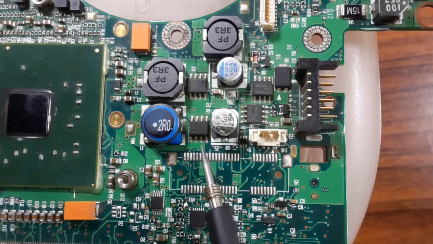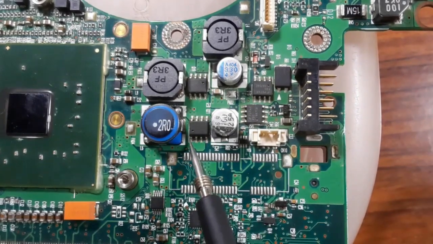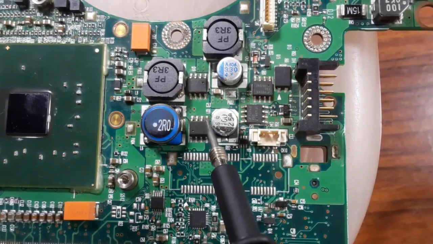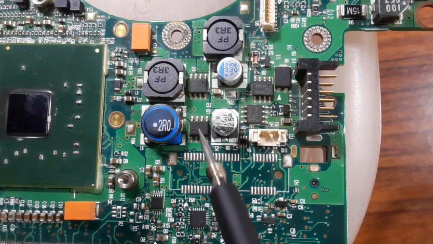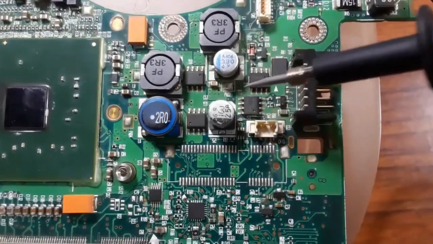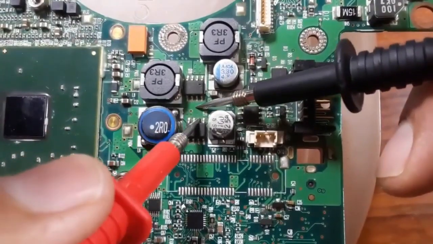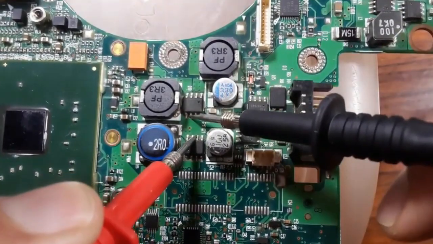We have here source, we have here drain, and here we have source and gate, and here we have drain. As you see, 4 pins are connected together, and the drain of this is connected to the drain of this, because here we have the same path, as you can see. We can check using the multimeter, of course.